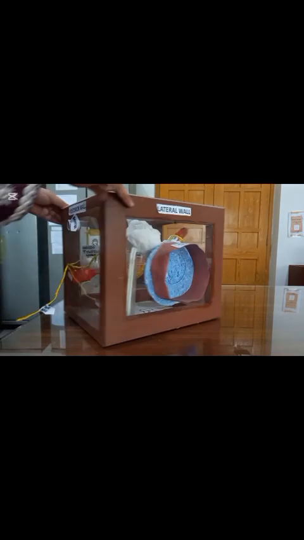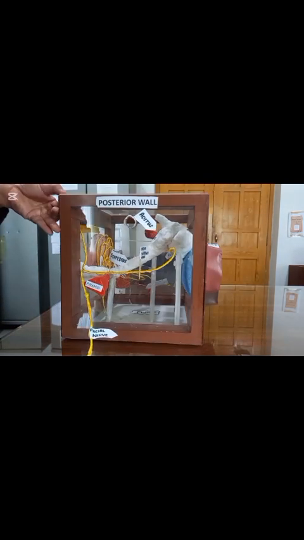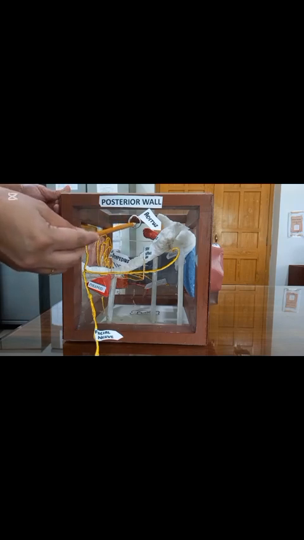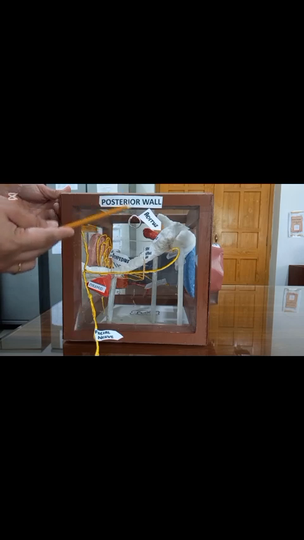Then after that, the posterior wall. Now here you can see this one is the posterior wall. Now the posterior wall is also known as the mastoid wall. On the upper part, this one is the aditus. The aditus is an opening that leads from the middle ear into the mastoid air cells. So due to this reason, this wall is known as the mastoid wall. Then below the aditus, this conical shaped structure is known as the pyramid. With this pyramid, the stapedius muscle is attached.